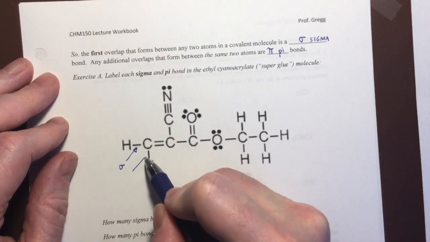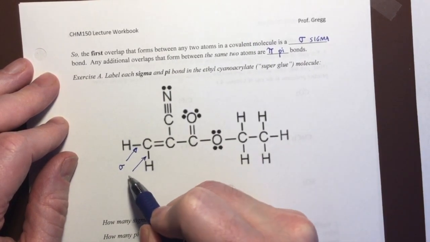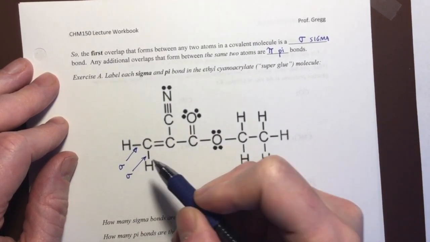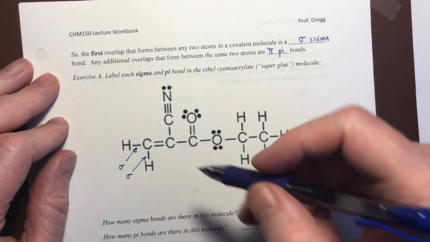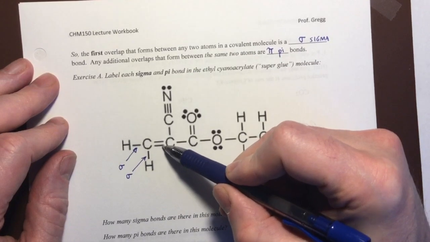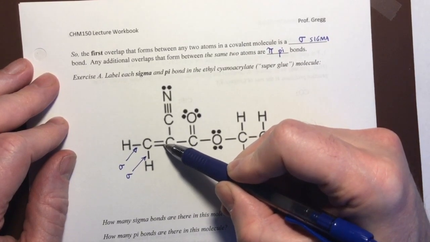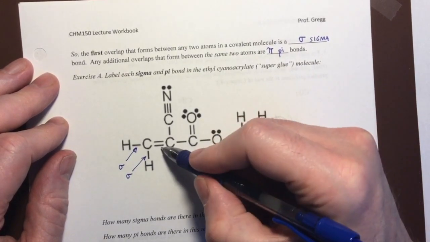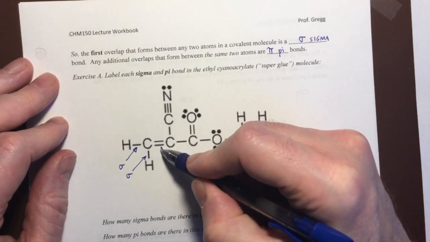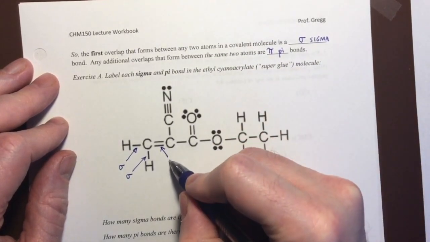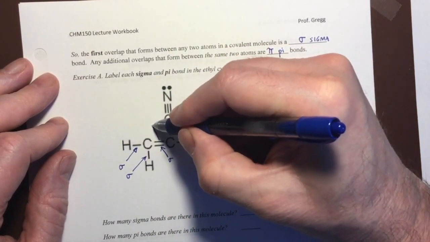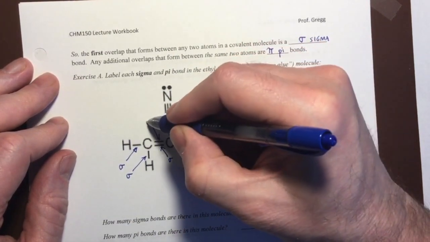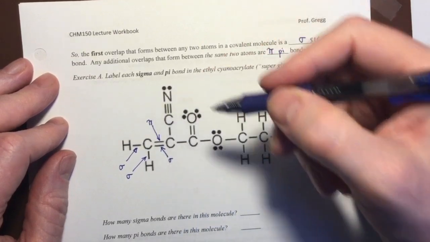Same for right here. There's only one bond there, so it has to be a sigma. Now let's take a look at this situation. We have a double bond. Well, the first of those overlaps that formed must have been a sigma, and any additional ones must have been pi bonds.